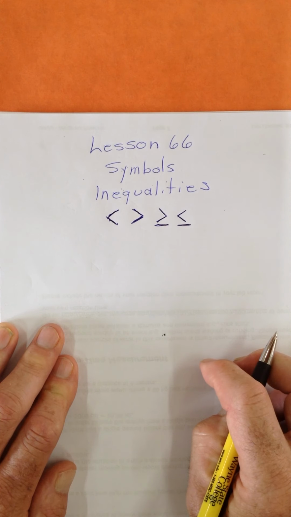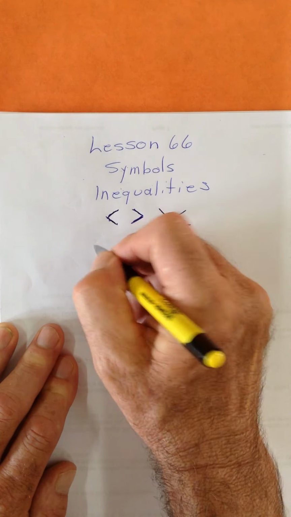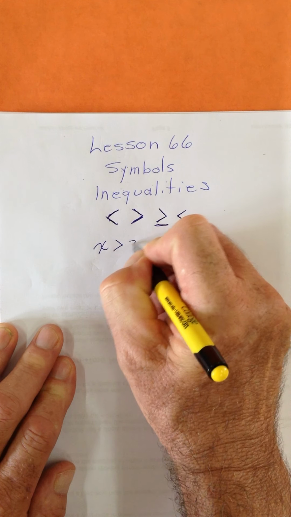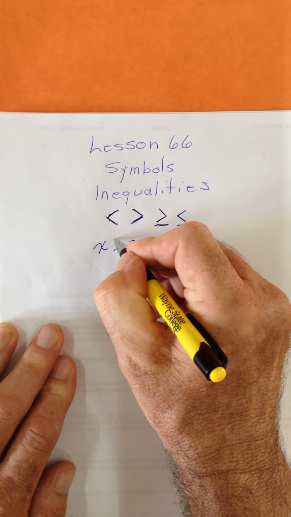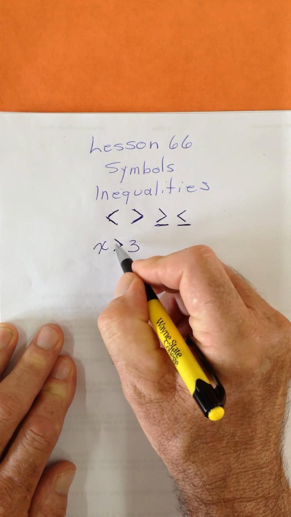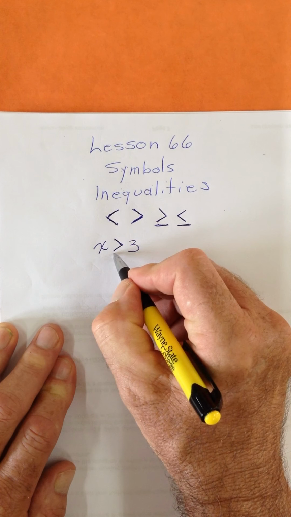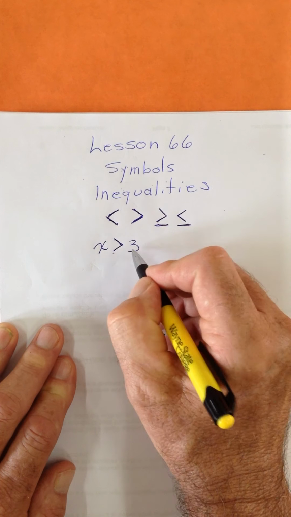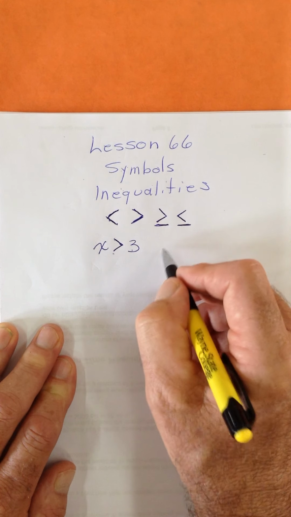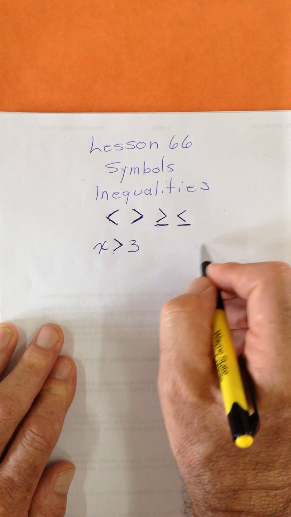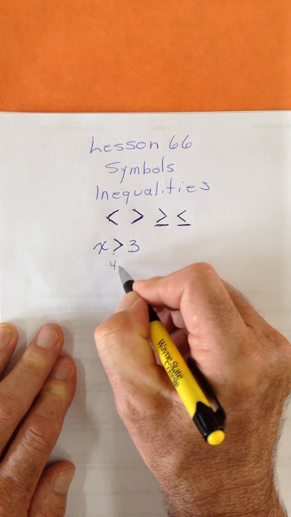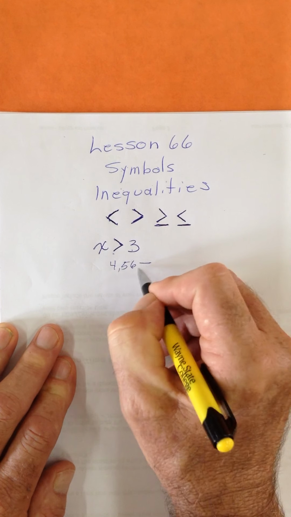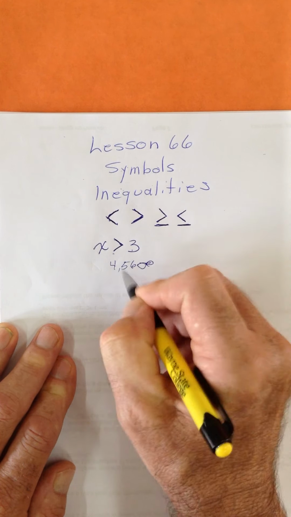Okay? What they mean is, for example, if you have x is greater than 3. I always remembered, or was taught, that you look at the side here, x is greater and this is little tiny. So this is x is greater than the 3. Okay? So it'll be any number greater than 3. So that would be 4, 5, 6, and continue on forever. Any number that's greater than 3. It goes on for infinity.